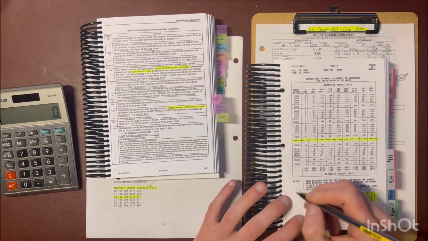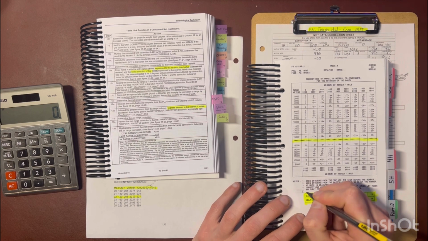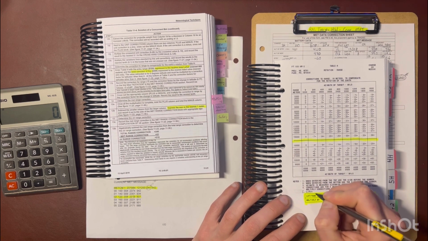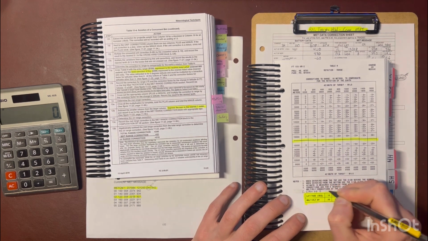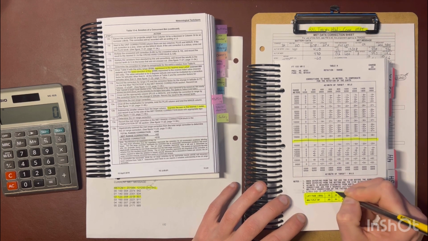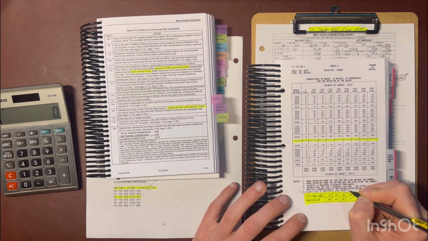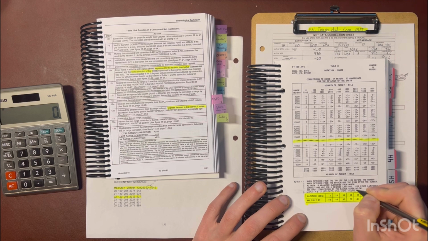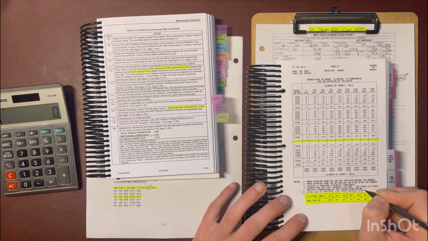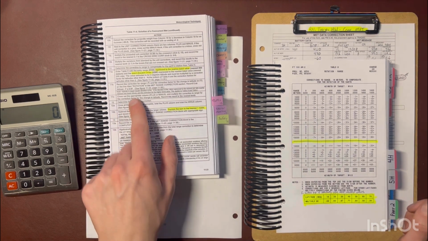Then we're going to make a note, note 5. When azimuth is halfway, use next highest value. Okay. All right, so let's see here.